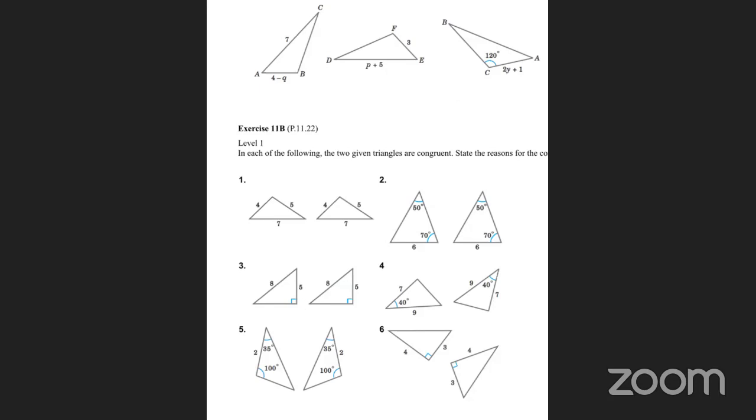Corresponding angle. What is your question? Ask again. Corresponding angles, yeah, these two. It means we look at them in pairs, then they are called the corresponding angles.